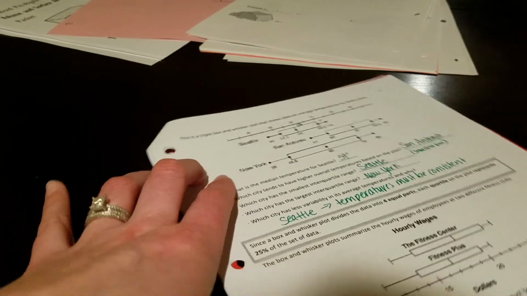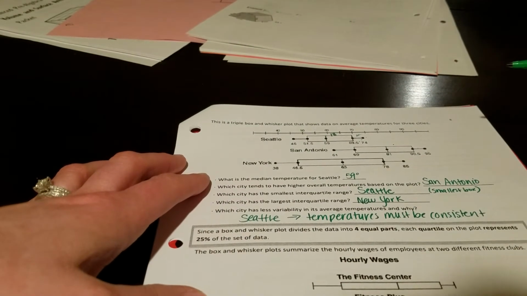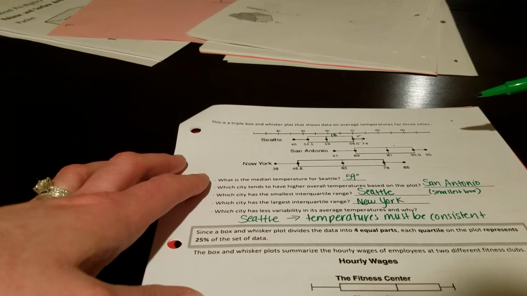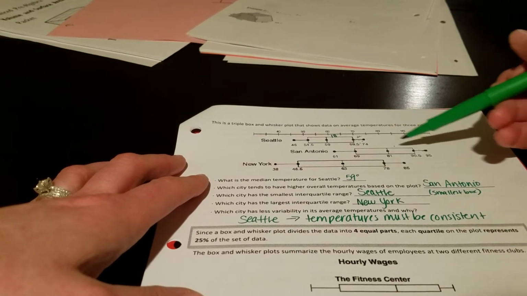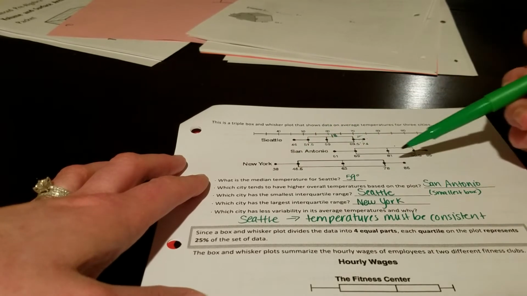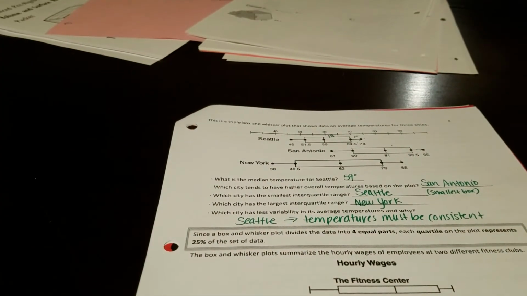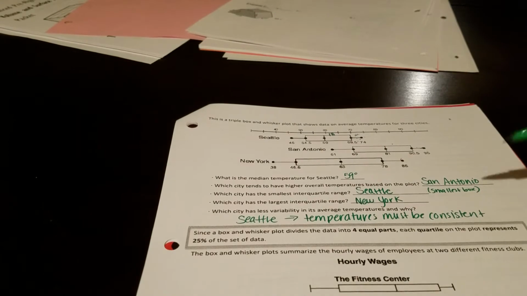San Antonio is relatively consistent too, it looks like, as well. Pretty close, and you can think this is in Texas versus New York. So think about New York City. You have winters where it's really cold, but then you have summers where it's really warm too.